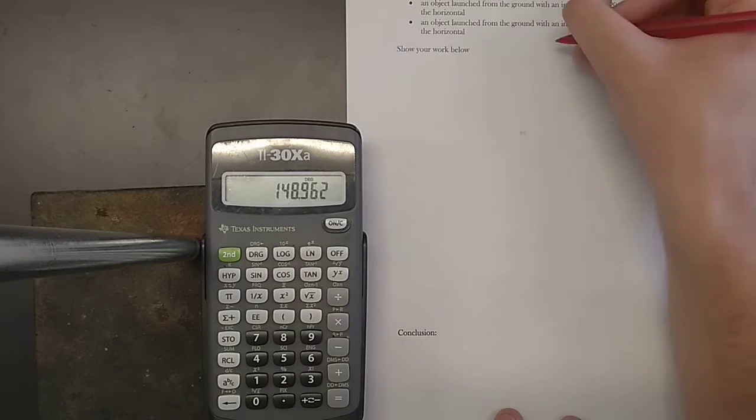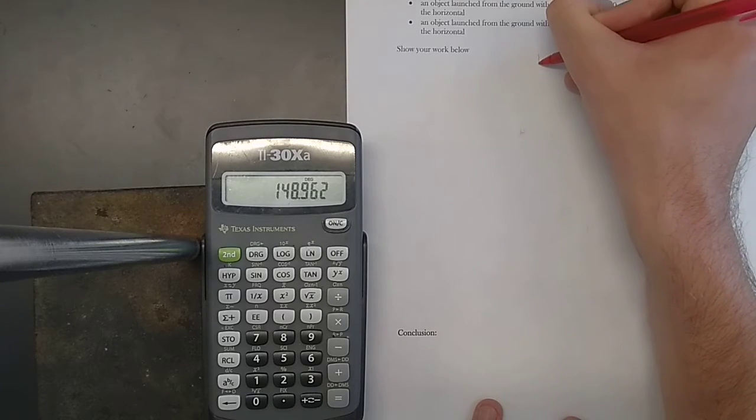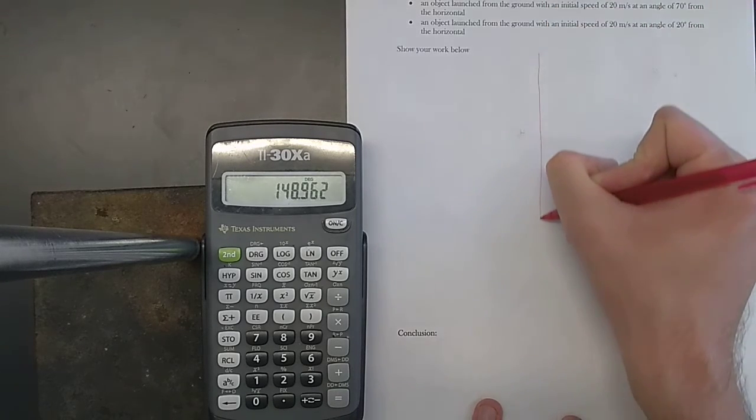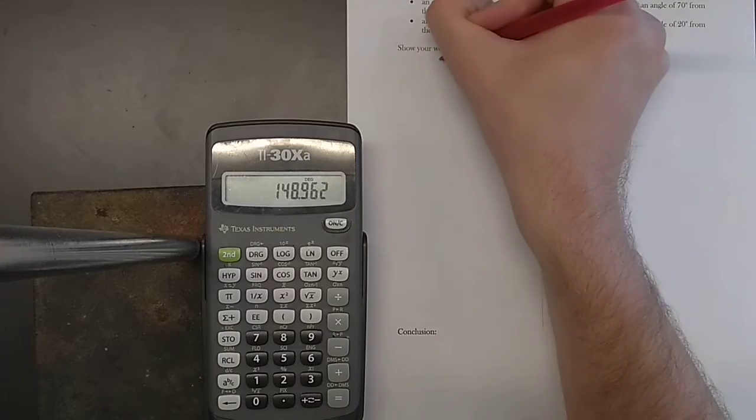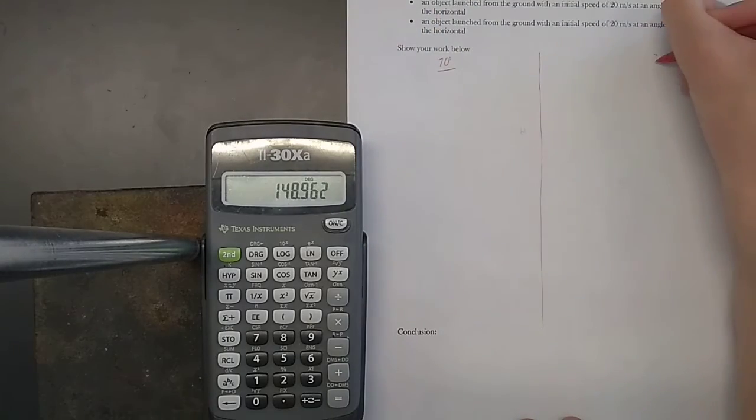So we're going to do both of these. One of these I'm going to walk you through, and then the other one I'm going to do very quickly on my own, quietly, and you can follow along or try it on your own as well. This will be the 70 degrees side. This will be the 20 degrees side.